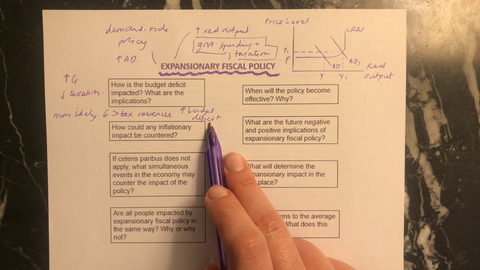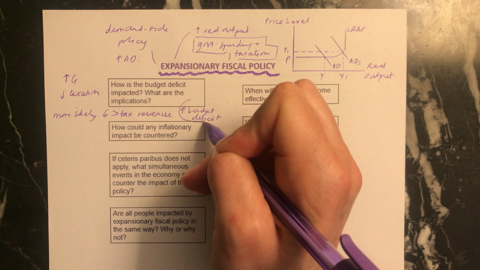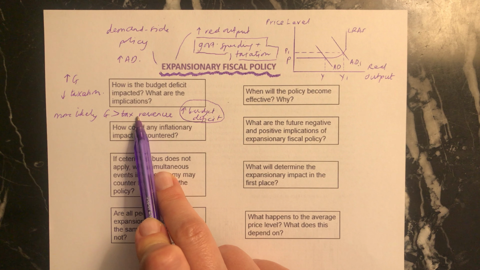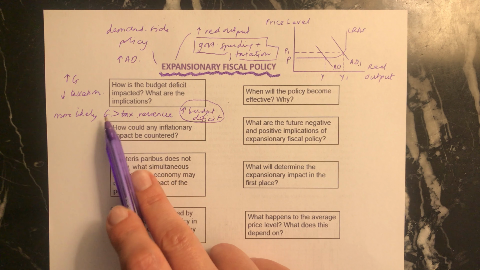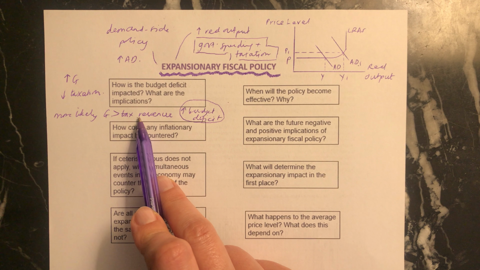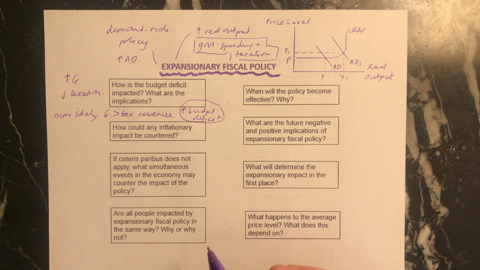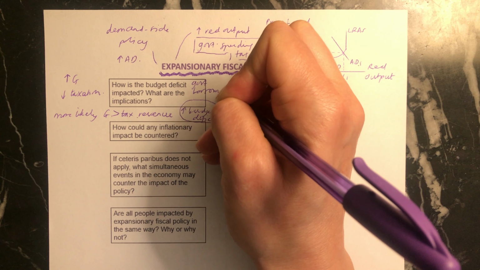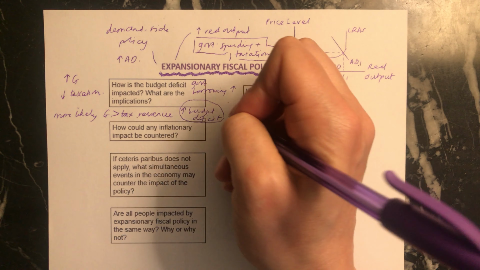If you have a higher budget deficit, it says here what are the implications. The implications of your budget deficit being larger because the government has spent more money than they've received in tax revenue. They're going to have to get this money from somewhere in order to have been spending more than they have received in tax revenue, and therefore government borrowing will have to go up. And because government borrowing goes up, this will increase the national debt.